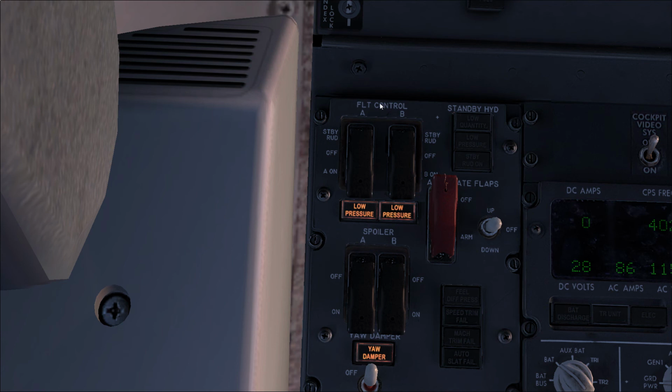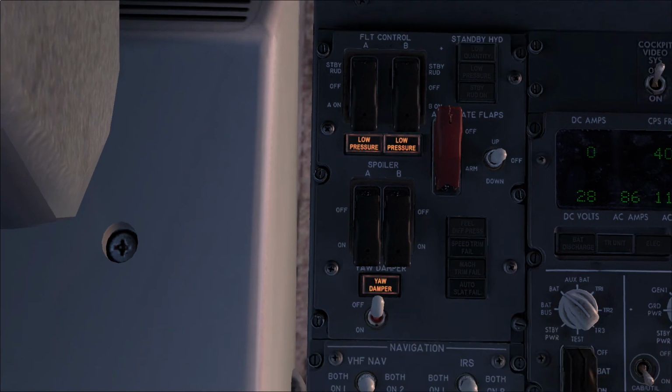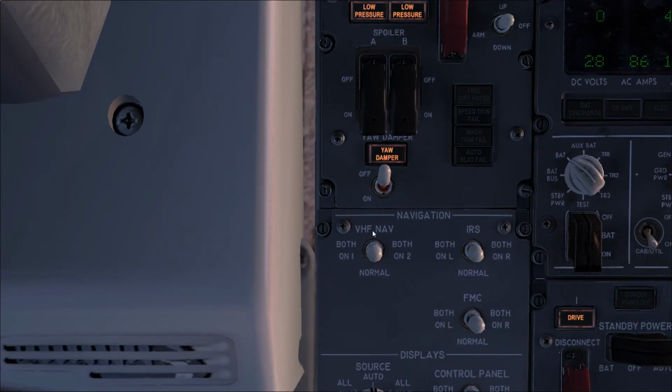It looks a bit confusing unless you zoom in, so I just wanted to zoom in and confirm that to you. So we've confirmed that these are in the on position and they're guarded, both guarded. Yaw damper is on.